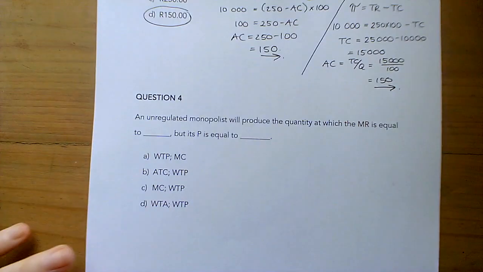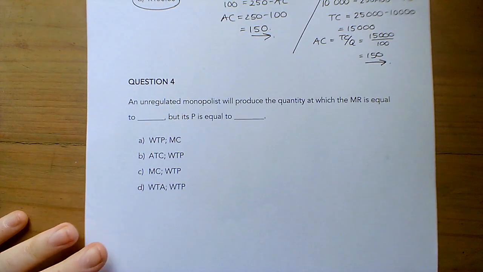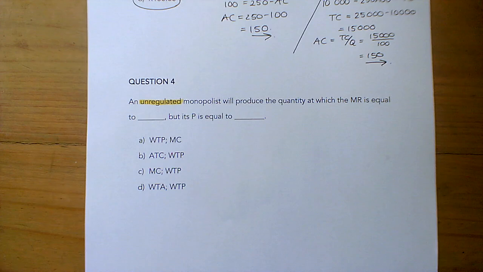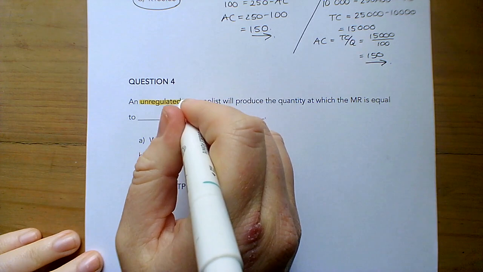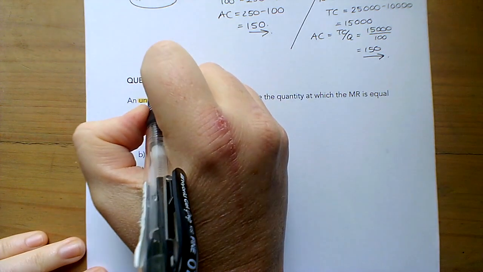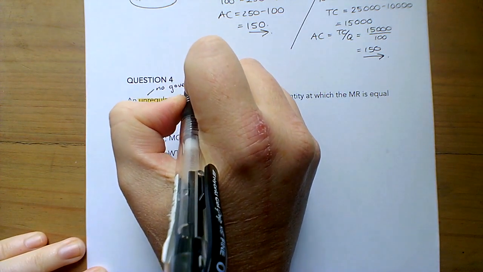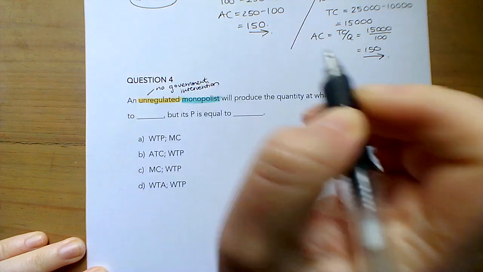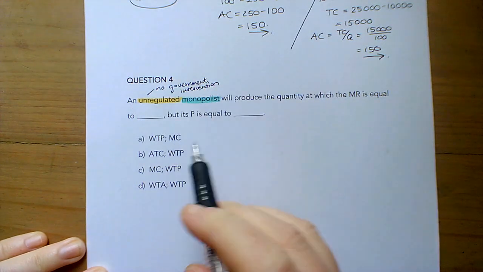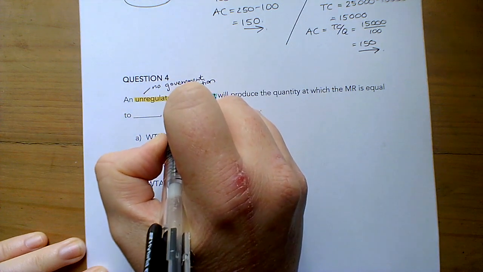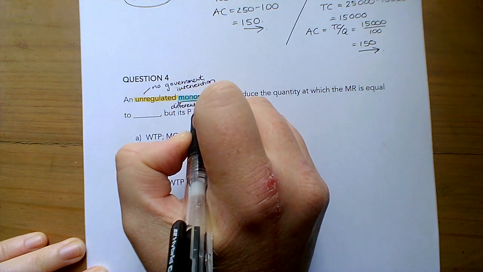Okay, moving on to question 4. An unregulated monopolist. So there's something very specific about unregulated, and then there's also something specific about monopolist. So unregulated means no government intervention. In other words, we're assuming there is no tax or price controls or any other intervention that a government could apply to a market. A monopolist implies a differentiated product.